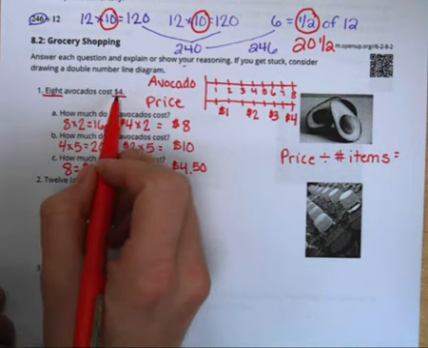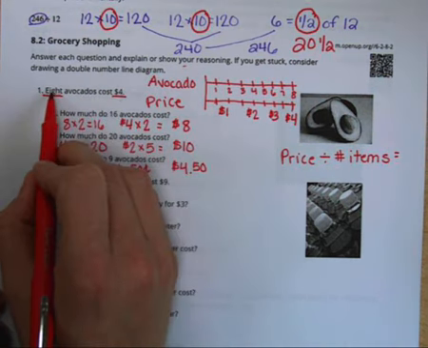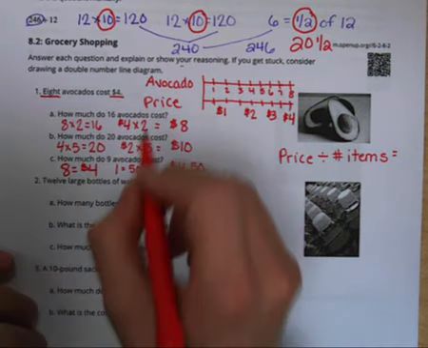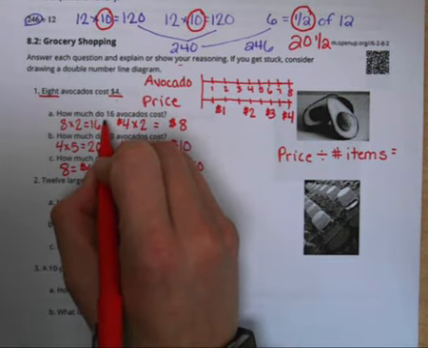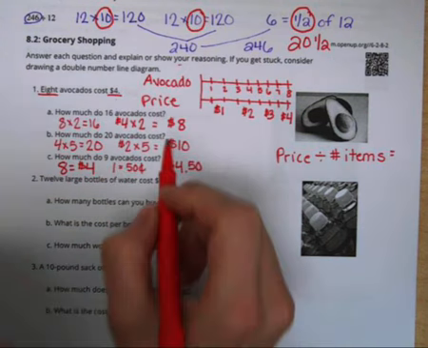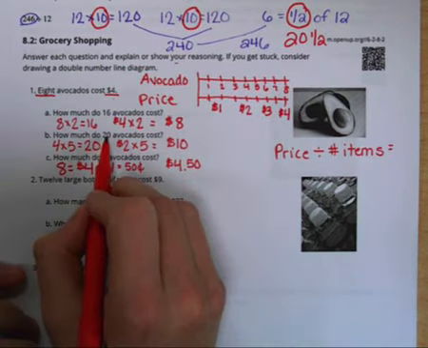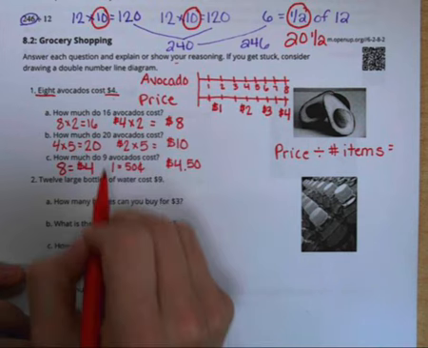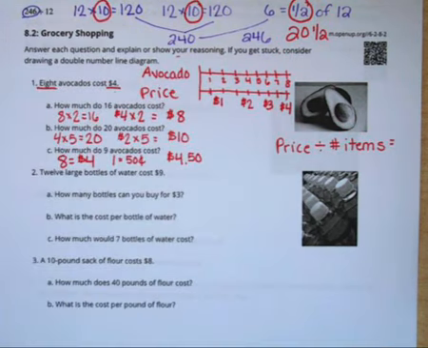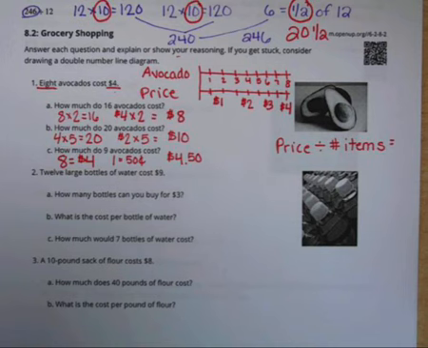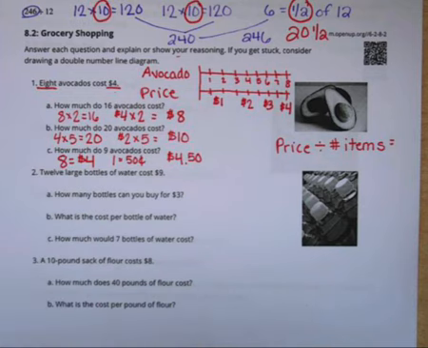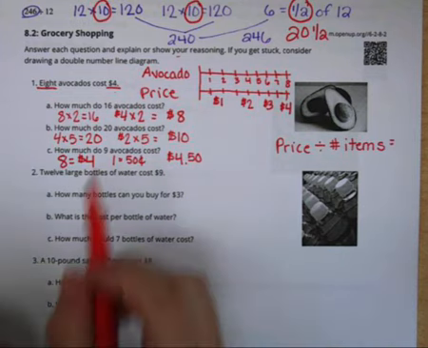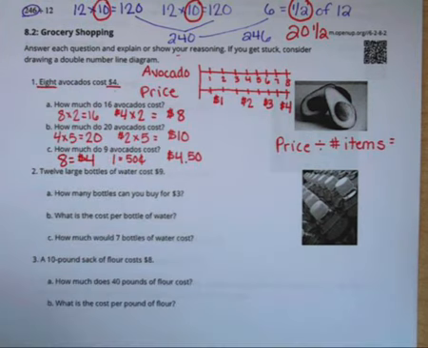So if we look here, if we do $4 divided by 8, that would give us 50 cents for one avocado. Then we could do our 50 cents times 16, and that would give us 8. Or notice that 20 divided by 2 is $10. 9 divided by 2 is $4.50. Okay? Because one avocado is only 50 cents. That's kind of like dividing by 2 because it's a half a dollar. And so our price costs half as much as the number of avocados that we have.